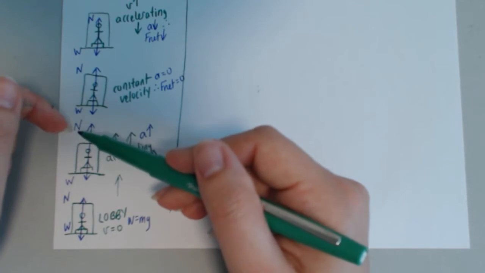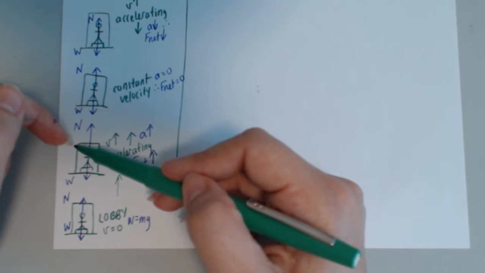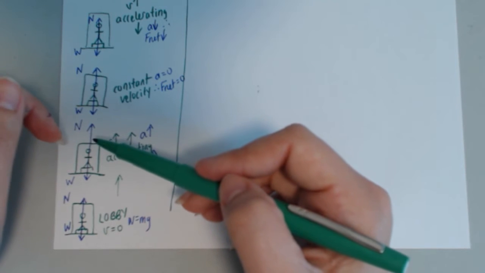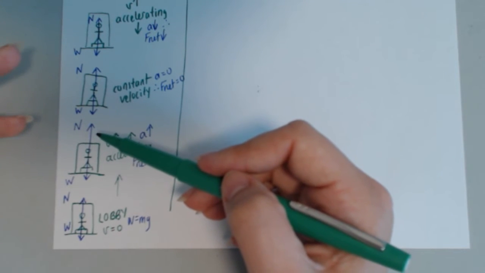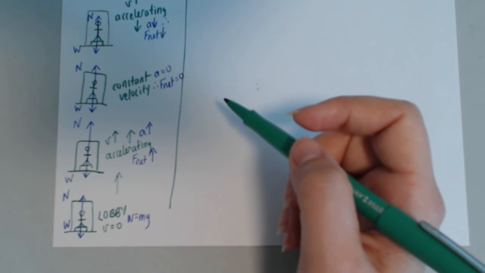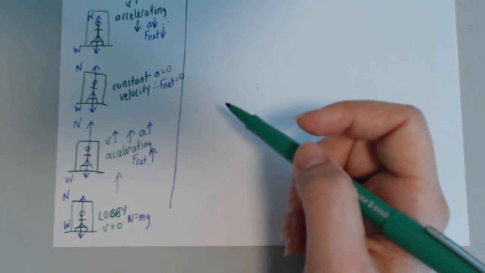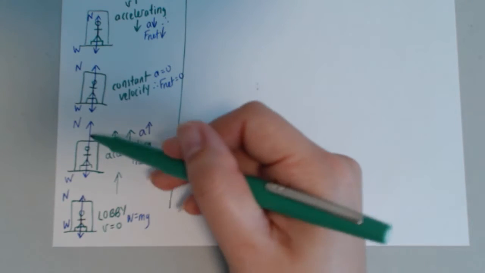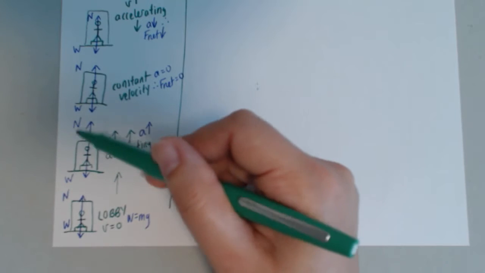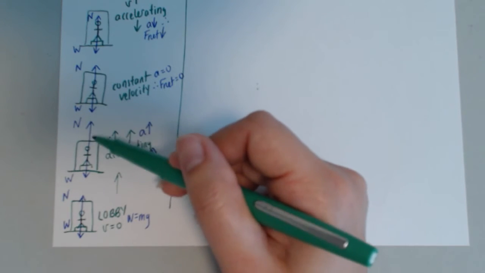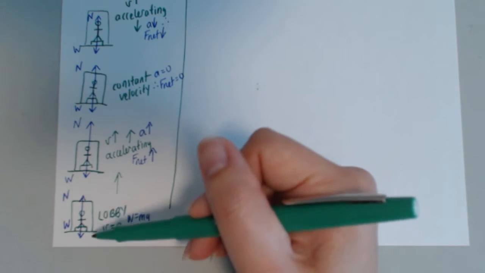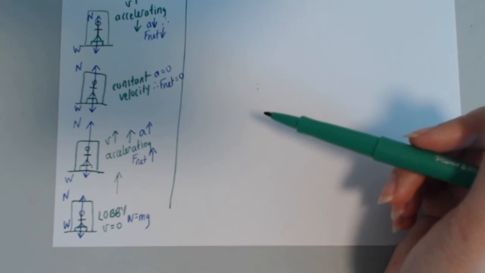If you're slowing down, keep in mind, on the way down, your velocity will be down. Your acceleration, therefore, has to be up. It has to oppose your velocity in order to reduce it. If the acceleration and velocity are in the same direction, you speed up. If your velocity and acceleration are in opposite directions, you slow down. So velocity is down, acceleration is up, therefore net force is up. Hence, you have a bigger normal force going up and your regular weight going down. And then once you reach the lobby, they're balanced once again.